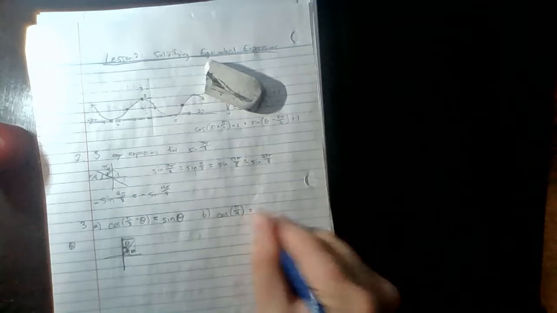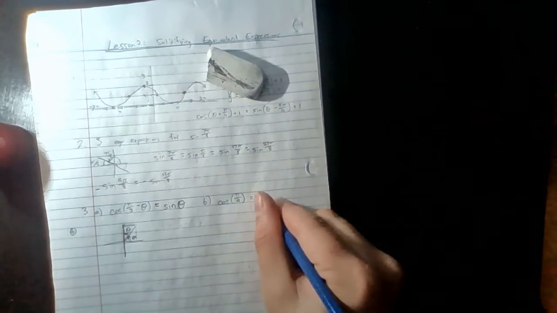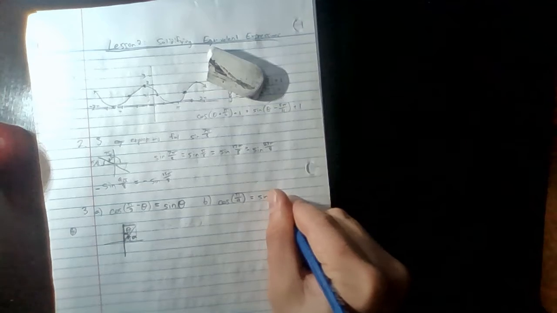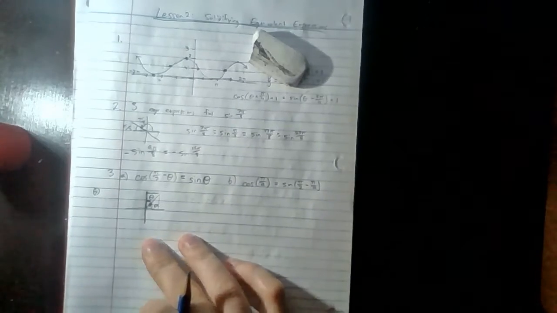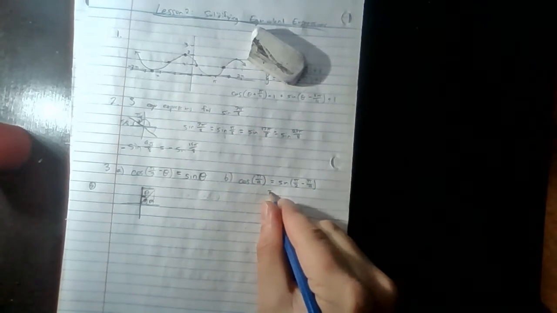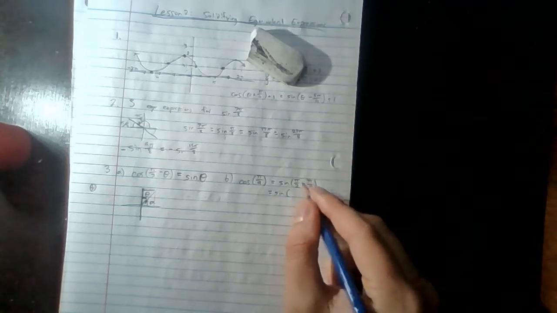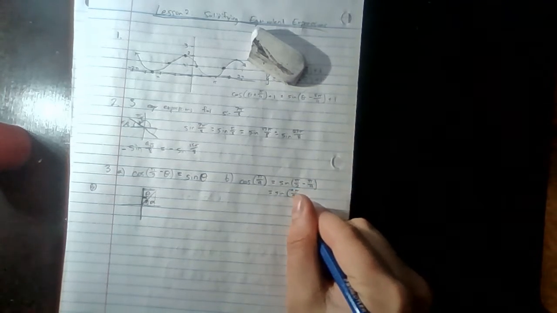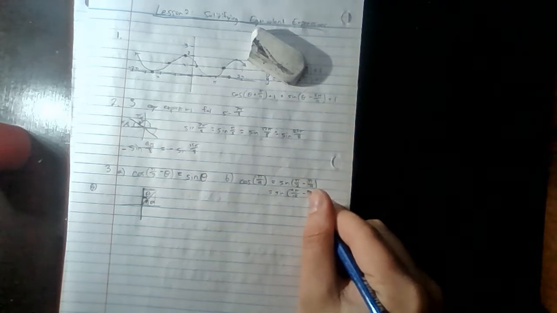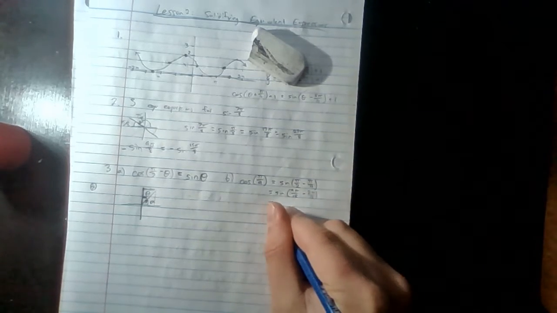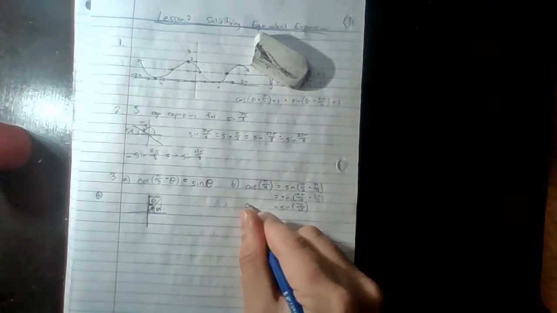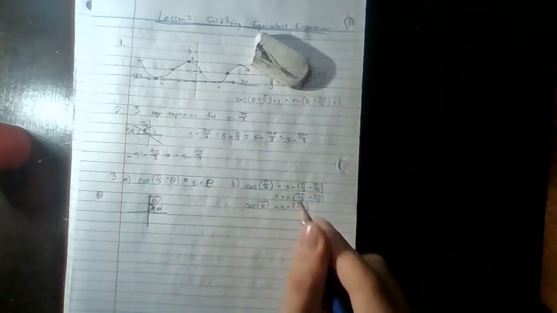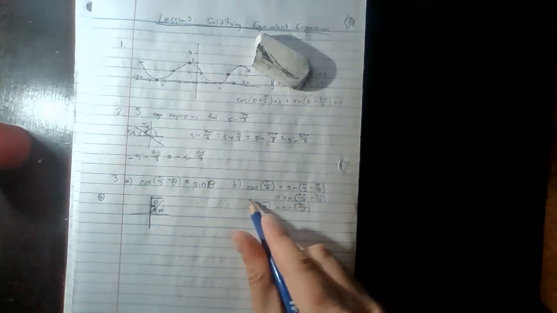Well, similarly, cos of an angle theta is the same as sine of pi over 2 minus theta. So it has to be the same as sine of pi over 2 minus pi over 9. And we can find a common denominator: 9 pi over 18 minus 2 pi over 18. It'll give us sine of 7 pi over 18. So cos of pi over 9 and sine of 7 pi over 18 have to be equivalent.